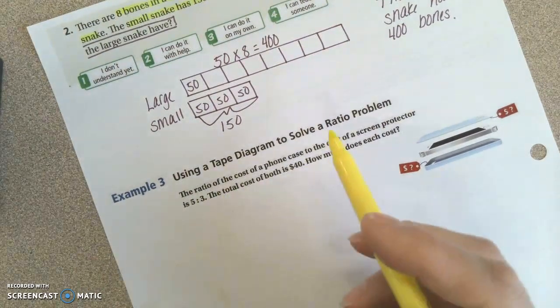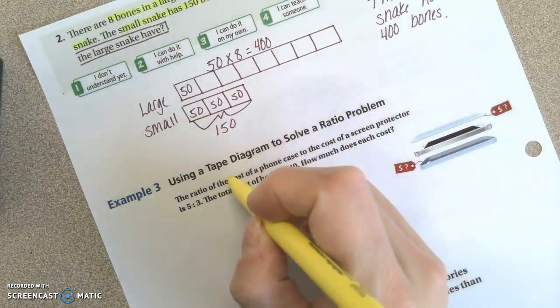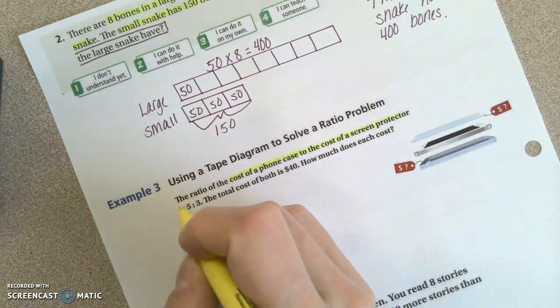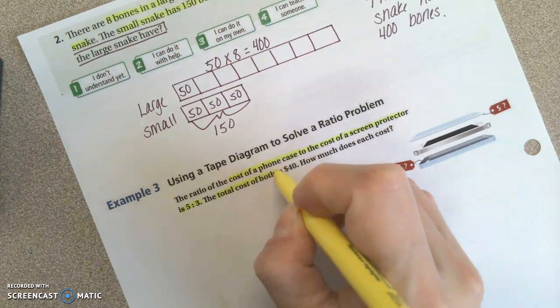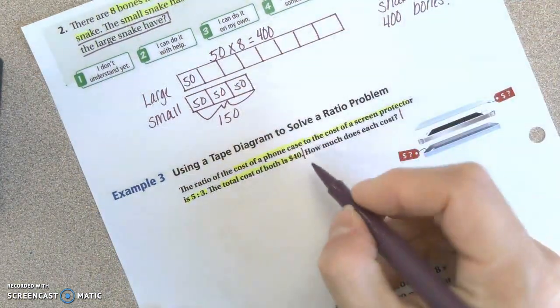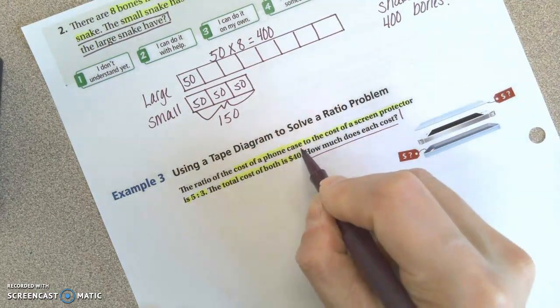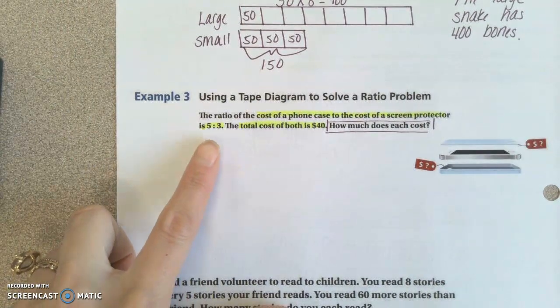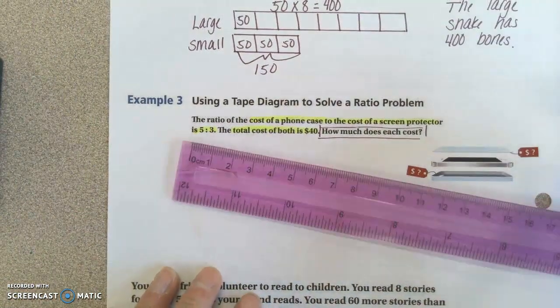We know the ratio of the cost of a phone case to the cost of a screen protector. That tells us the order. That's 5:3. The total cost is $40. So our final sentence is going to answer how much does each cost. So let's start by drawing our tape diagram. We have 5 parts to 3 parts. That is our ratio.